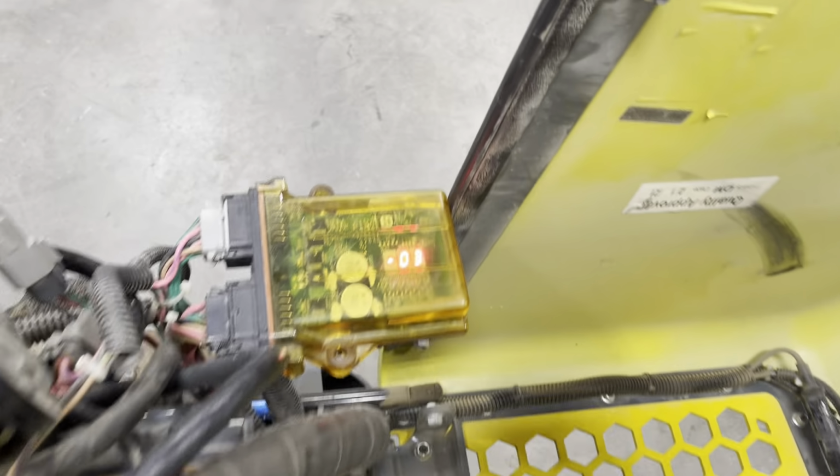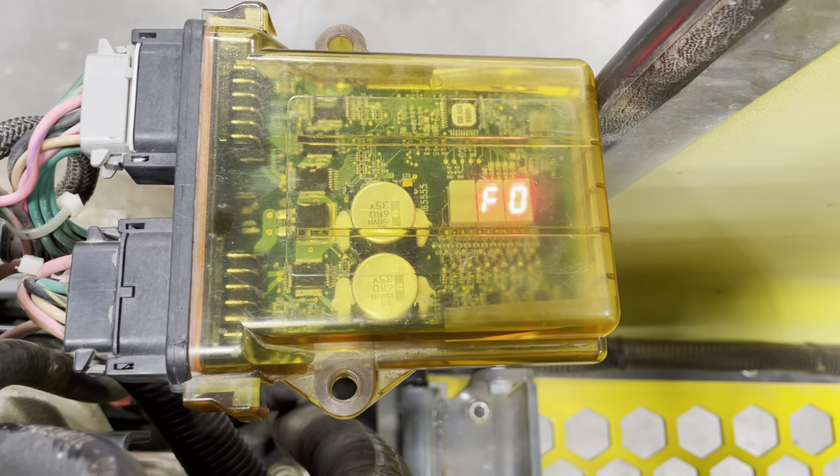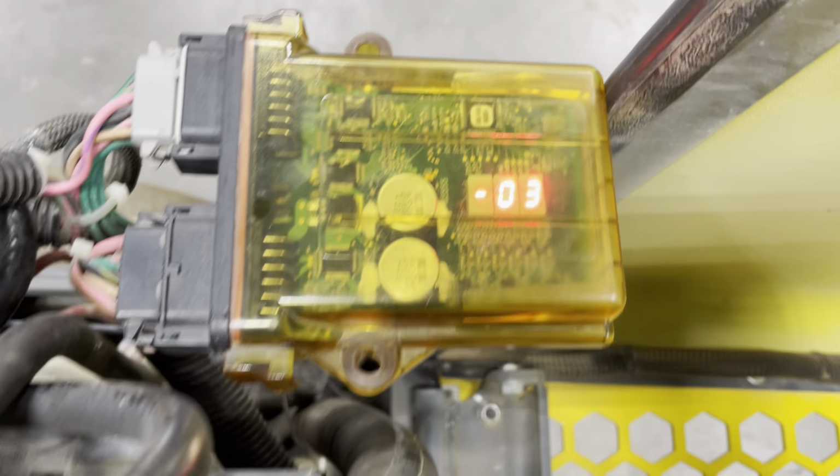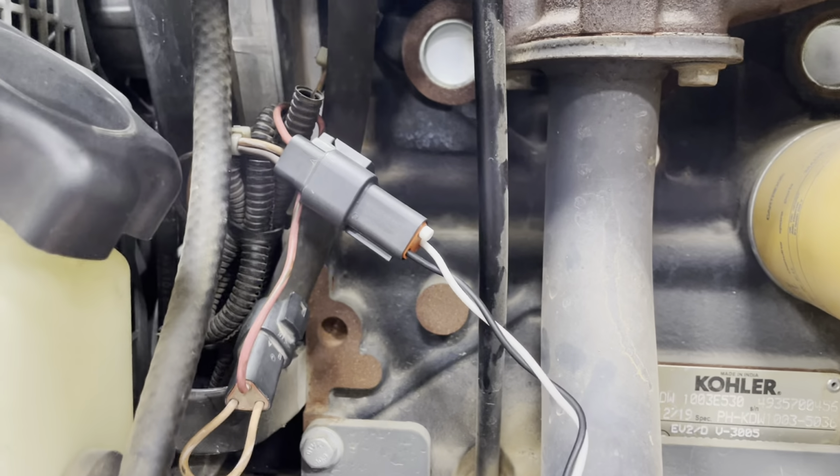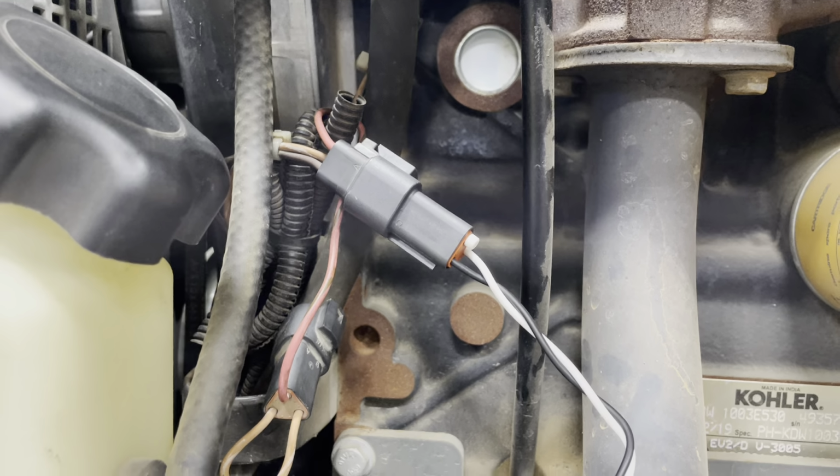Now if I look at my ECM, I'm able to read my fault codes as well as reset the tip over if needed or required, utilizing the AB tool, which is plugged in to the engine and the wiring harness here.